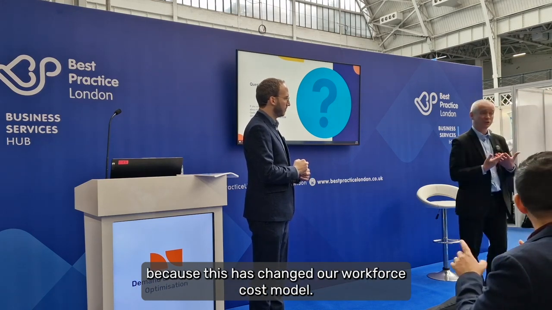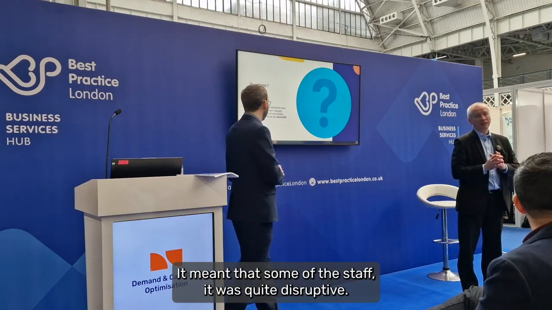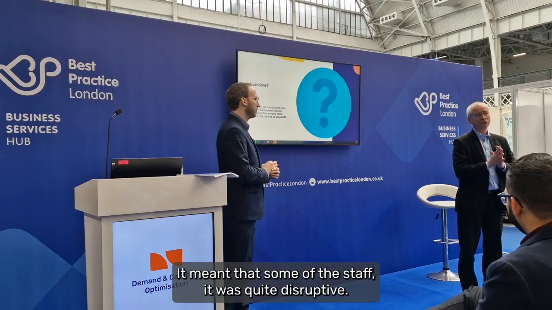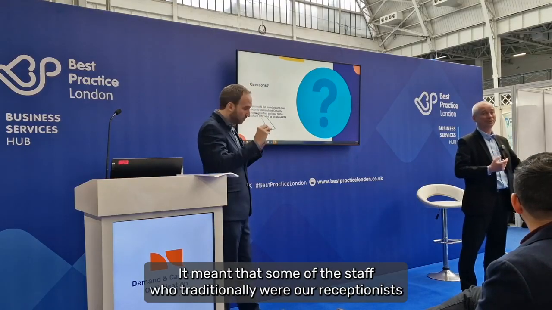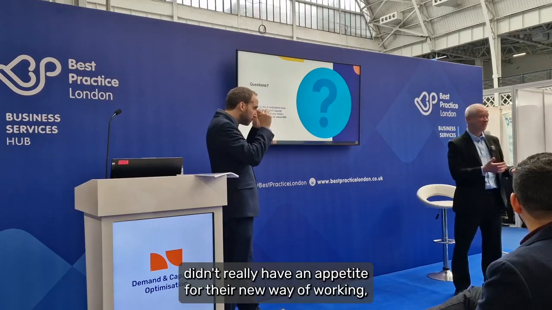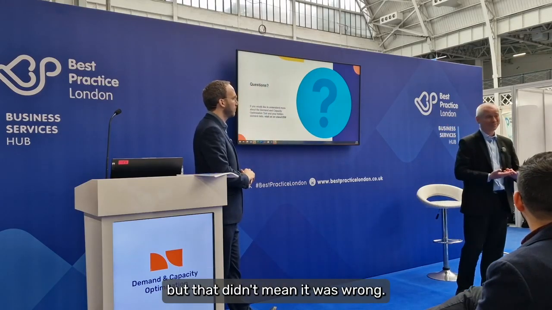We had to, of course, create a business case to present to the partners, because this has changed our workforce cost model. It was quite disruptive. It meant that some of the staff who traditionally were our receptionists didn't really have an appetite for the new way of working, but that didn't mean it was wrong.